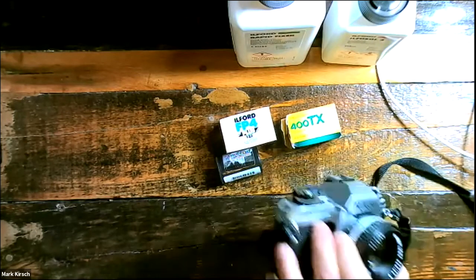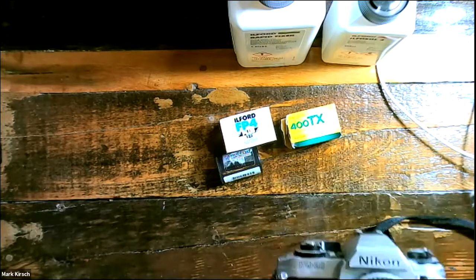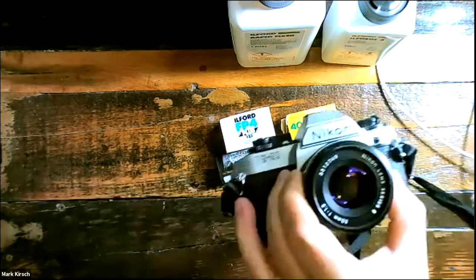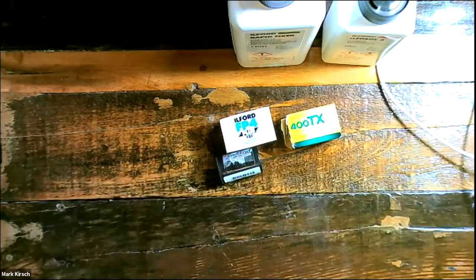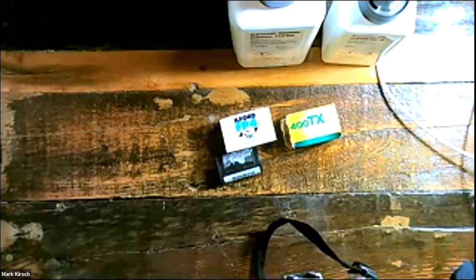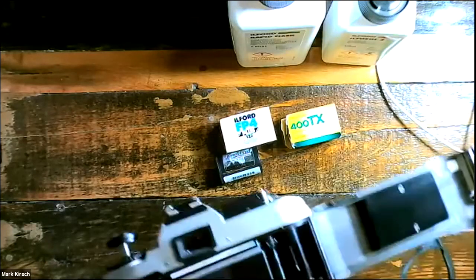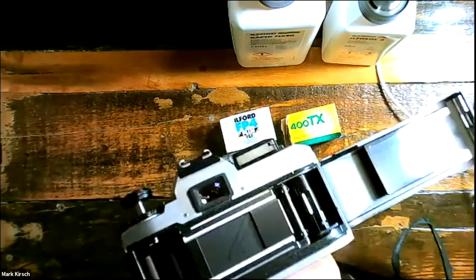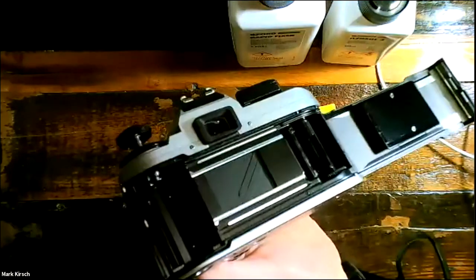So this is an old Nikon 35 millimeter film camera. All right, and you know it's a film camera because the back of the camera opens up and you can see where the film goes.